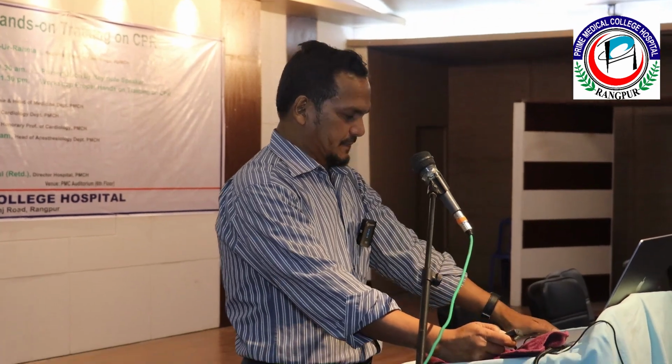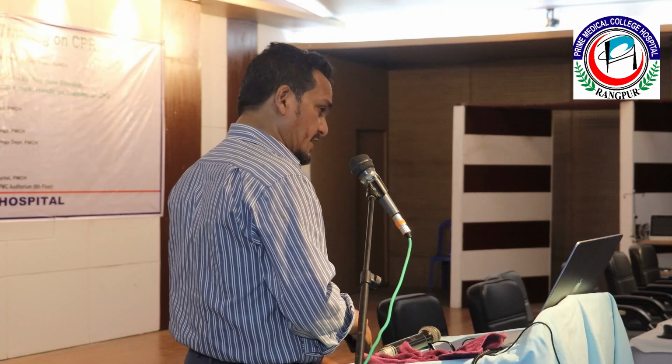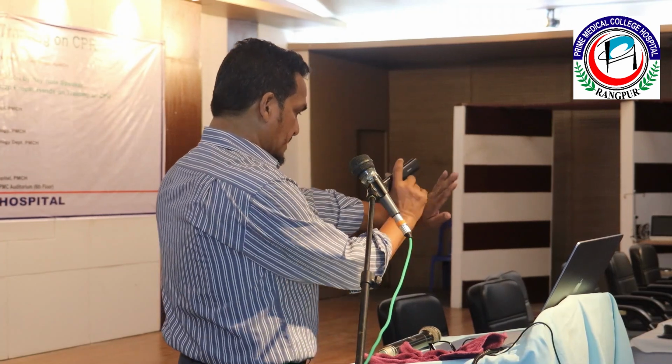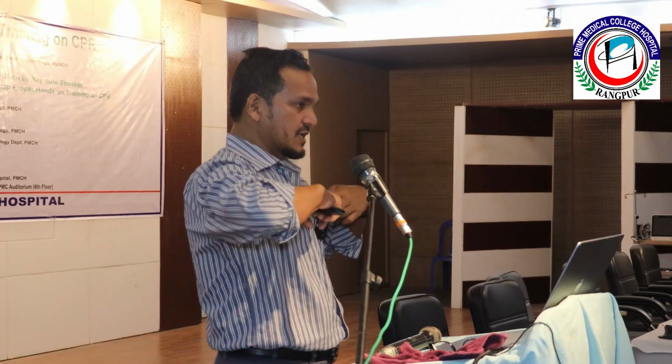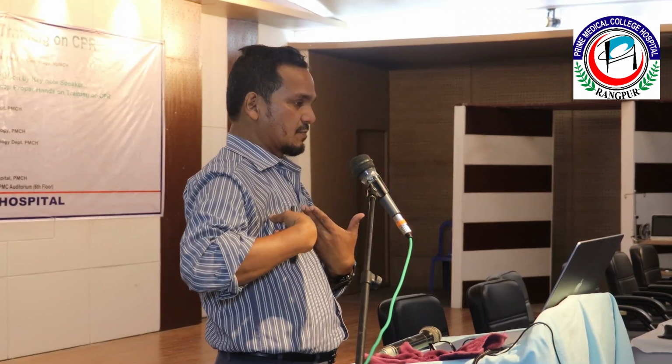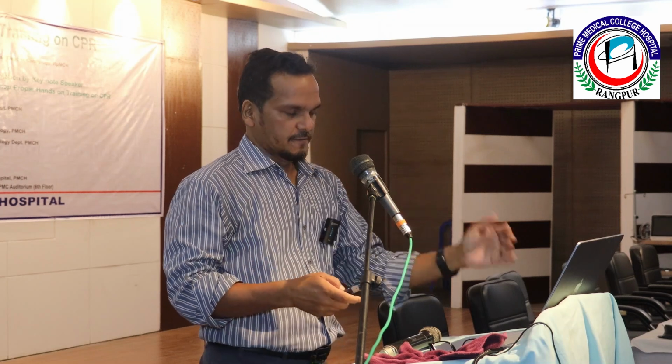These are the positions where to compress. Like this, just the heel. Keep your heel on the chest across the nipple line and midline, in the lower half, the lower third of the sternum.